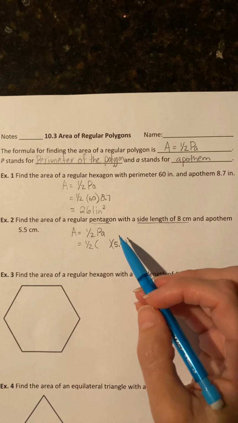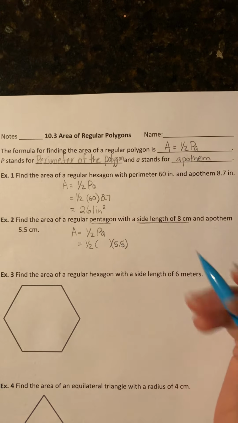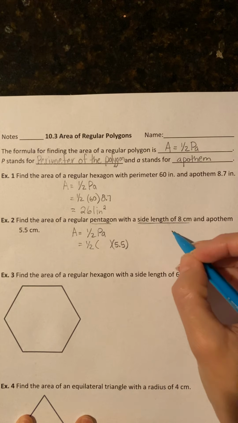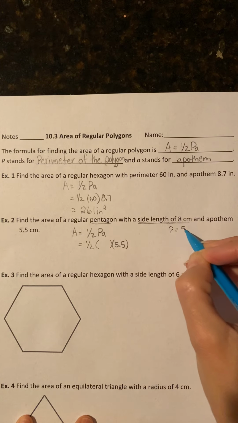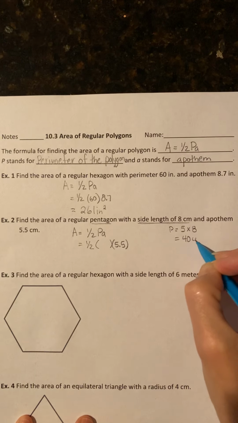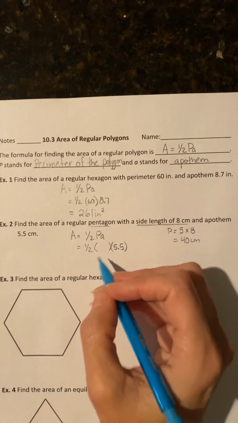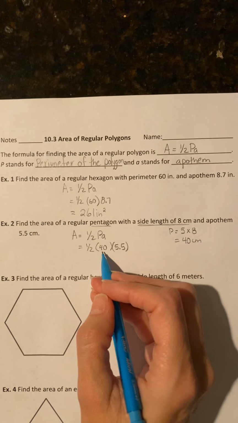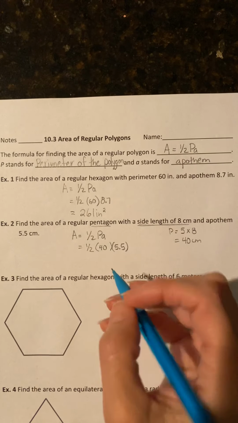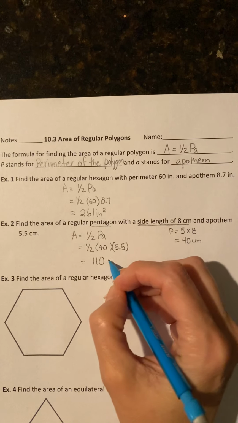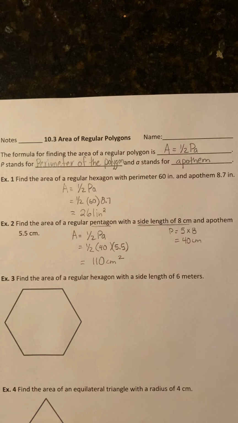They didn't directly give me the perimeter, but I can find it because it's a pentagon, which has 5 sides, and the side length is 8. So the perimeter is 5 sides times 8 centimeters. It's 40 centimeters. And so I'll plug in a 40 right there. Then half of 40 is 20, and 20 times 5.5 is 110. 110 centimeters squared. Let me make sure I'm right by that. Yep.